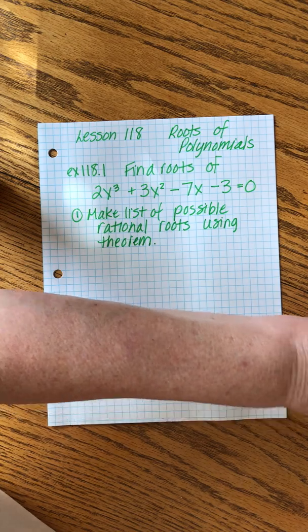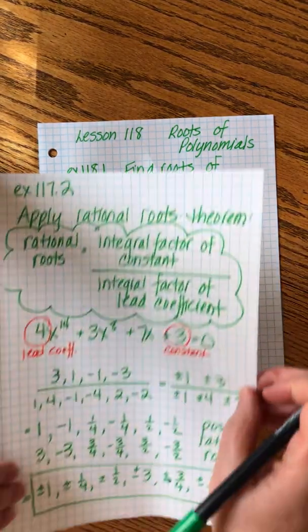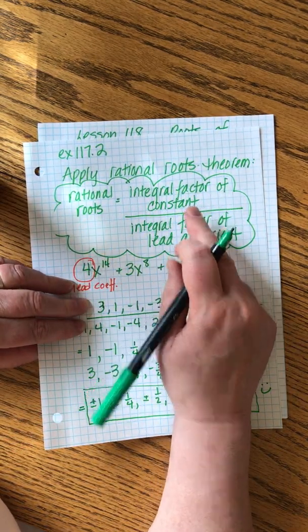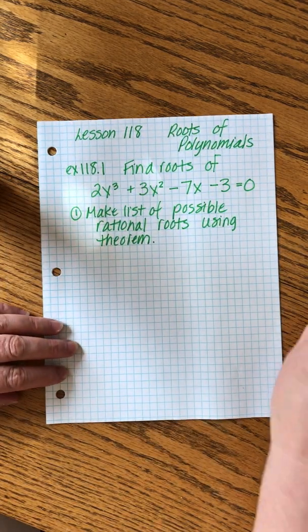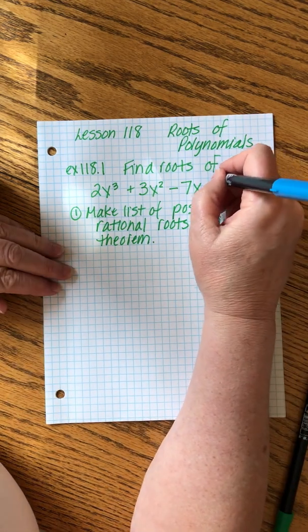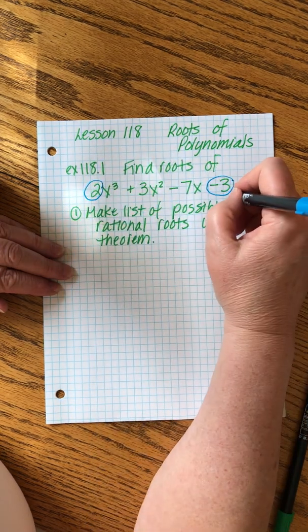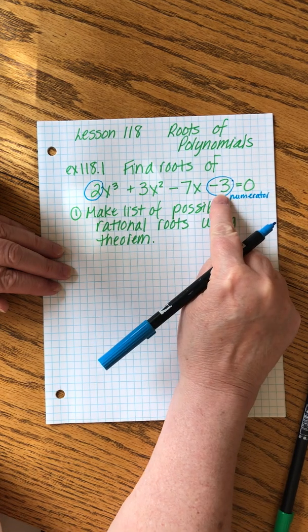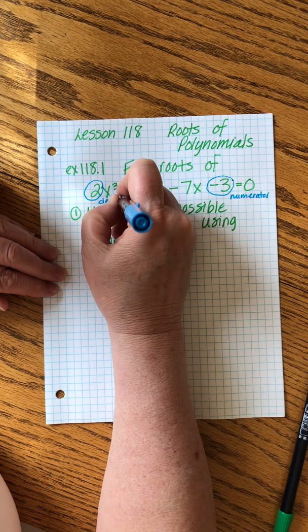I've got it right here. The rational root theorem is we take the integral factor of the constant over the integral factor of the lead coefficient. So we're paying close attention to the constant and the lead coefficient. This will be the numerator because we put the constant factors on top, and this will be the denominator.